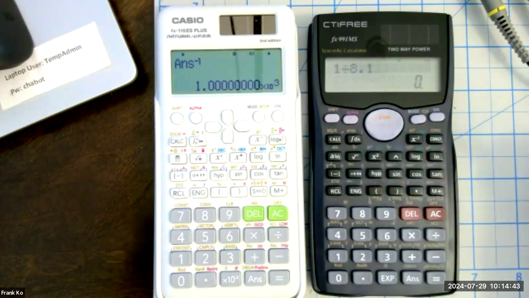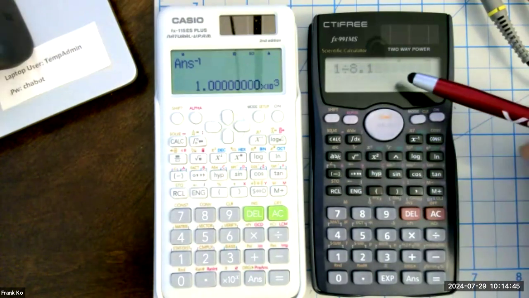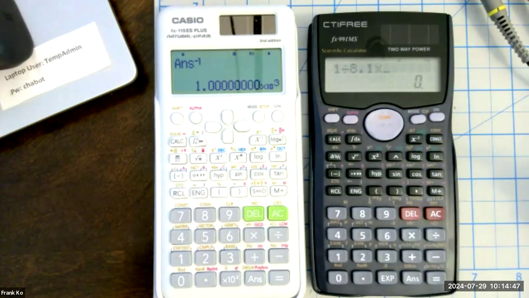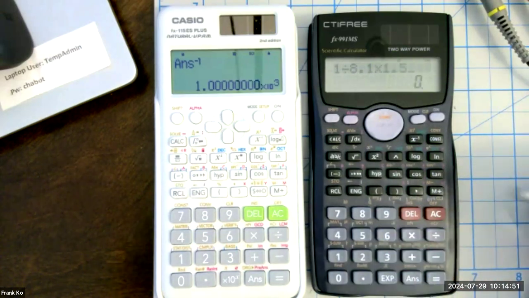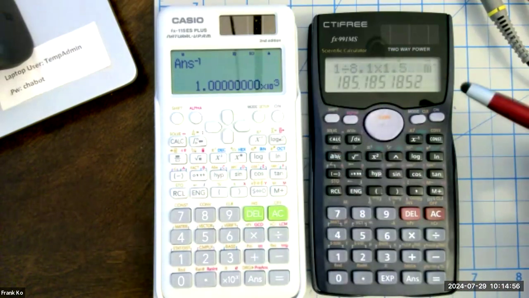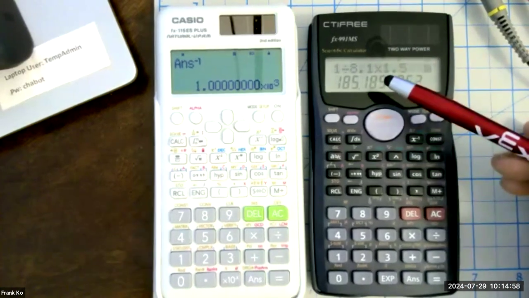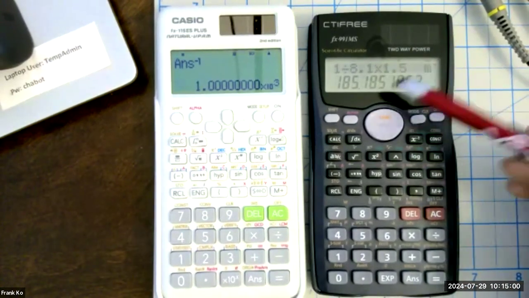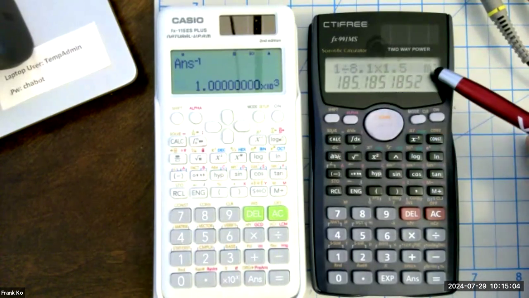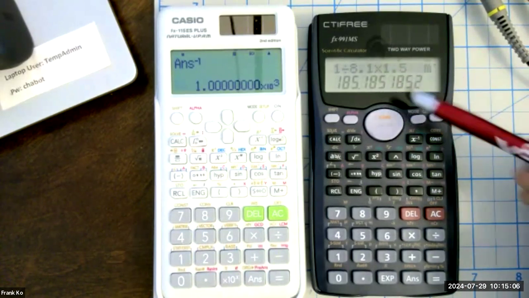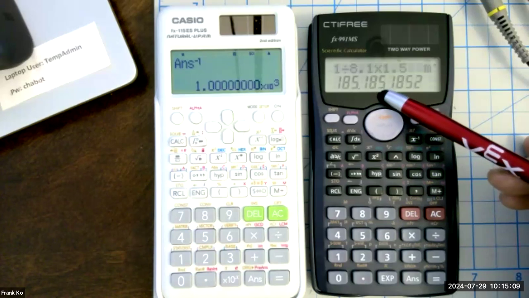I could put this in parentheses or not, since this is an algebraic calculation. I can just multiply right now by 1.5, which is the voltage, and the display should show me immediately, hey, guess what? My previous screen, and you have written down a copy from my screen, 185.19 millivolts. There's your milli right there. Volt peak.